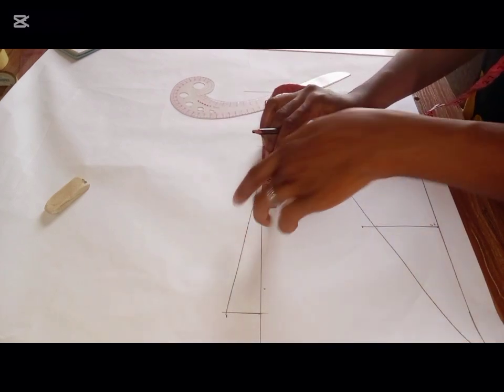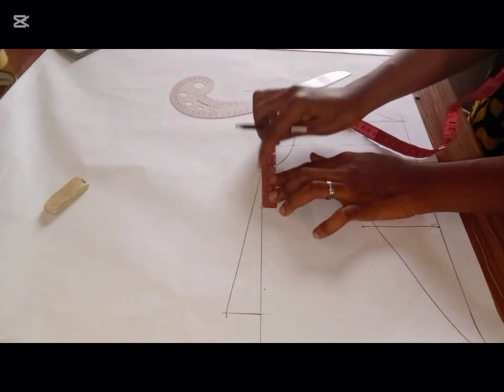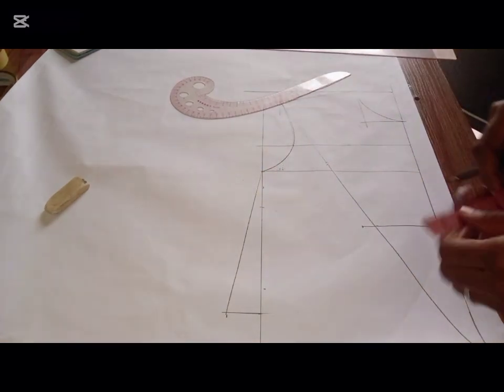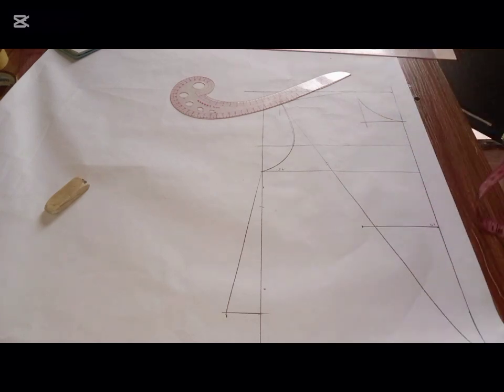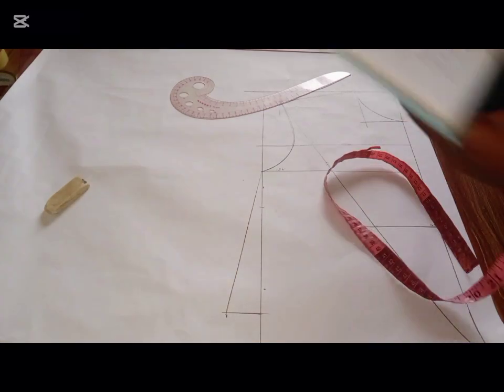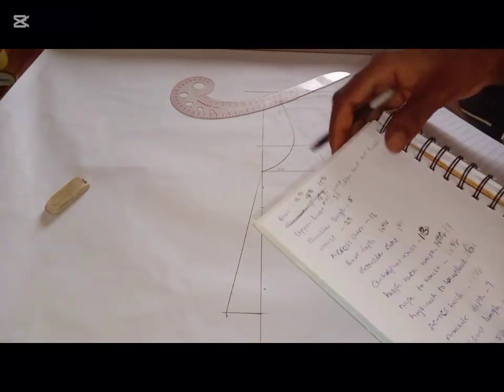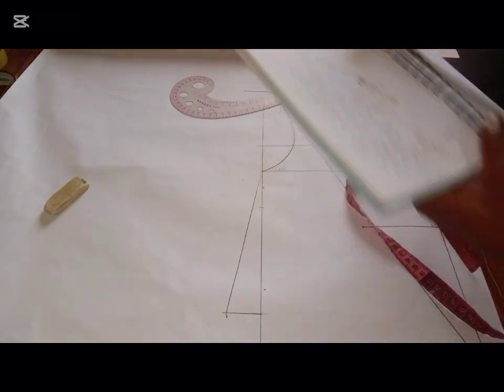9.5. So I'm minusing it from this bust depth here, which is 3.5. I'm getting 4.2 inches. So I'm going to rule a line. I'm coming down from this upper chest.